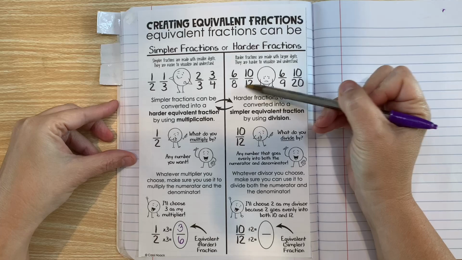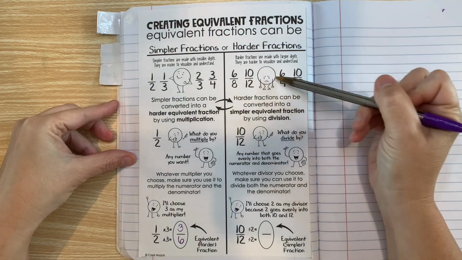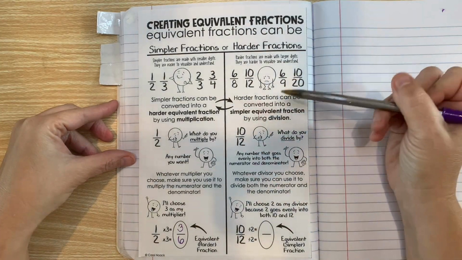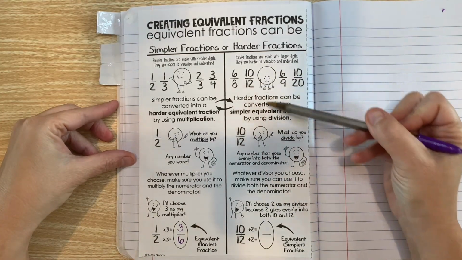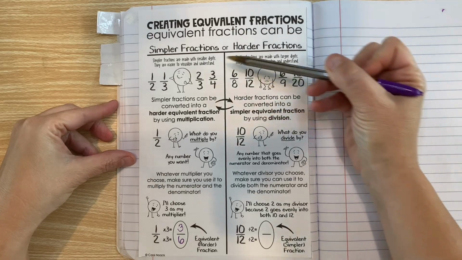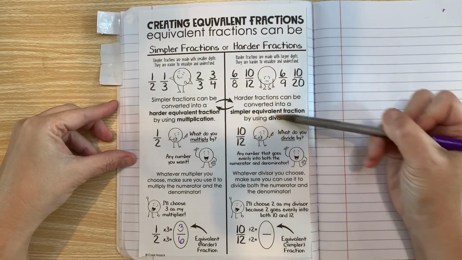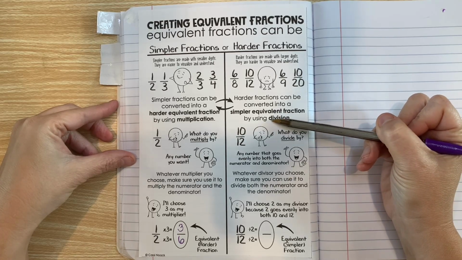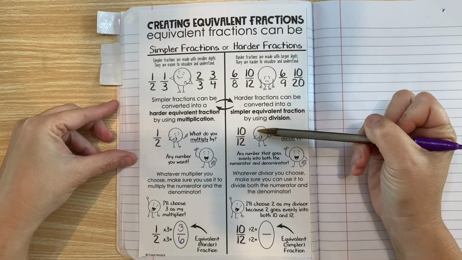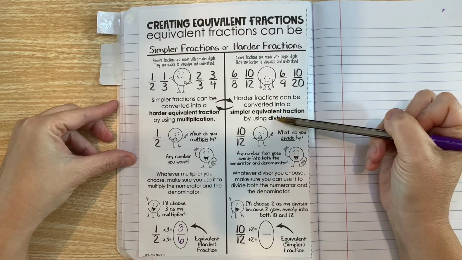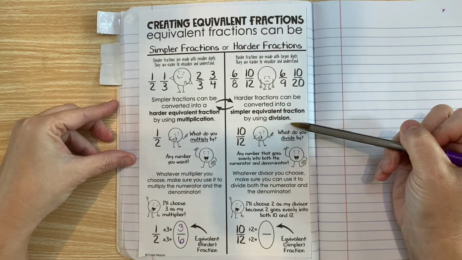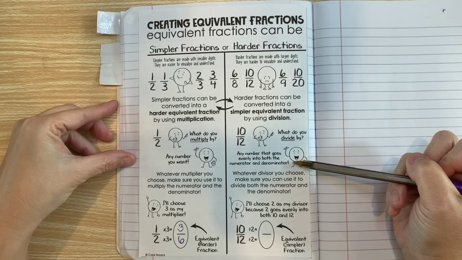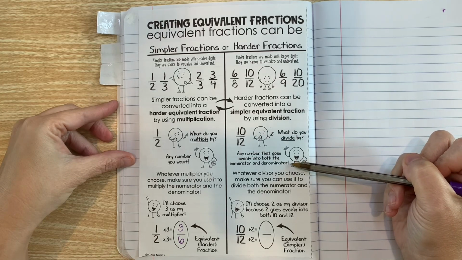All right, so here are some harder fractions. They're hard to visualize. It's hard to know how much exactly 10/12 is just in your mind. But we can take a harder fraction and convert it into a simpler fraction by using division. And that makes sense if you think about it. If we want numbers that are smaller, we have to subtract or divide. So we're going to be using division. What do we divide by? Any number that goes evenly into both the numerator and denominator.